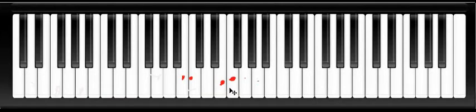So let us try from E to F. So this is E to F. This is F to G, G to A, A to B, and then here B to C is a half step, so we do have that. So therefore this note to this note is E to F, and then this note to this note is B to C.